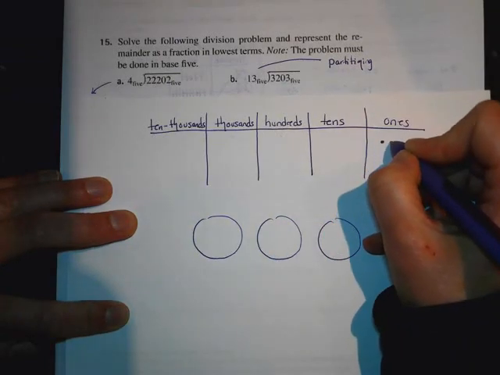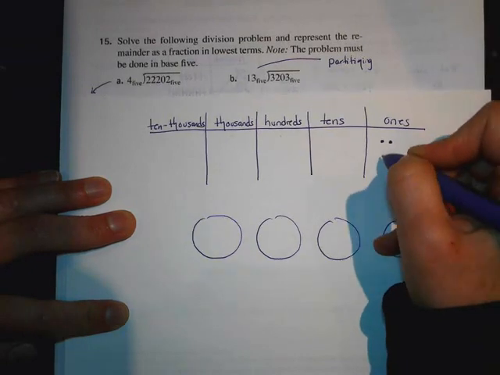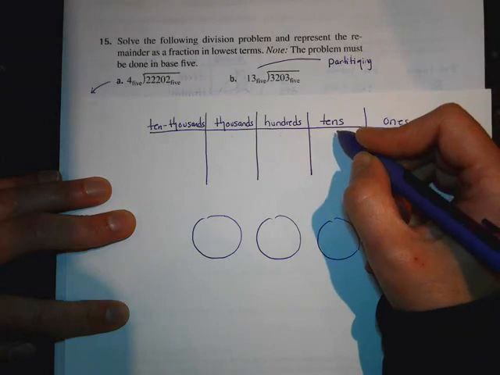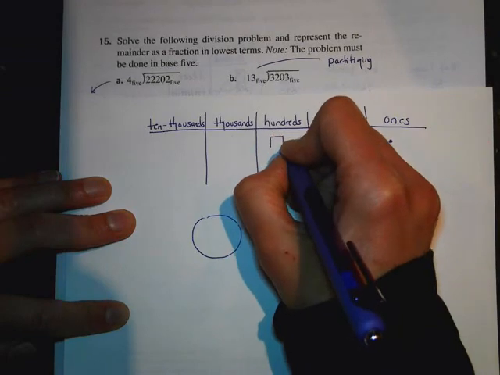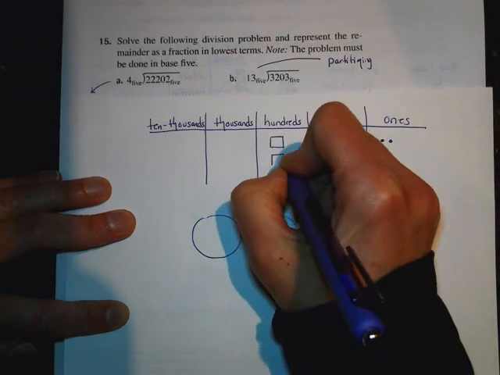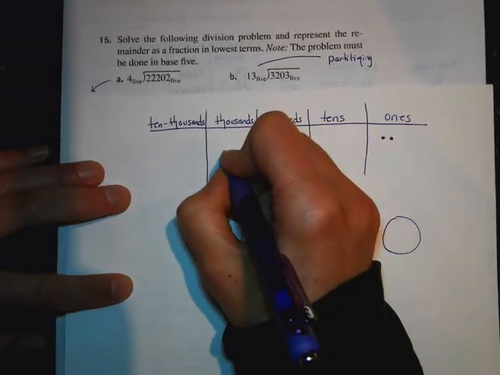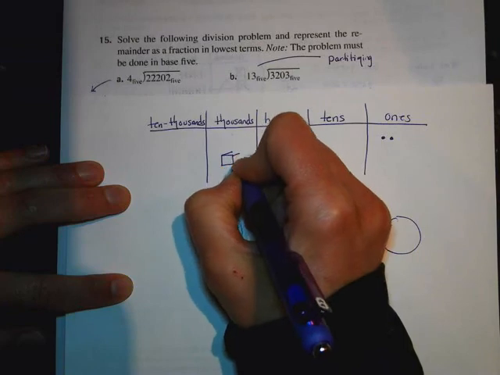So we have 2 singles. In base 5, if we stack 5 singles, then we have our tens, which we don't have any. And if we stack the tens together, it makes the flats. And if we stack the flats together, it makes the cubes. So we have 2 cubes that are worth 1,000.